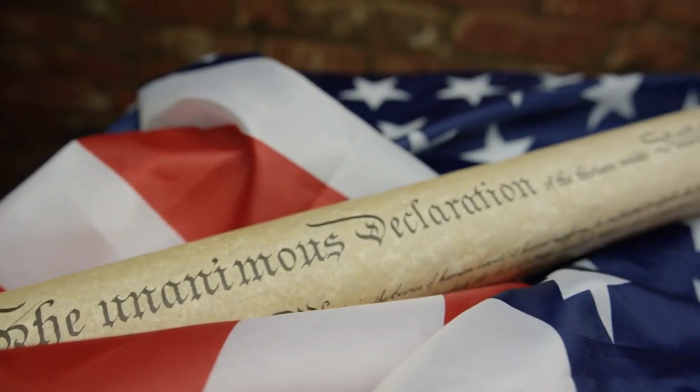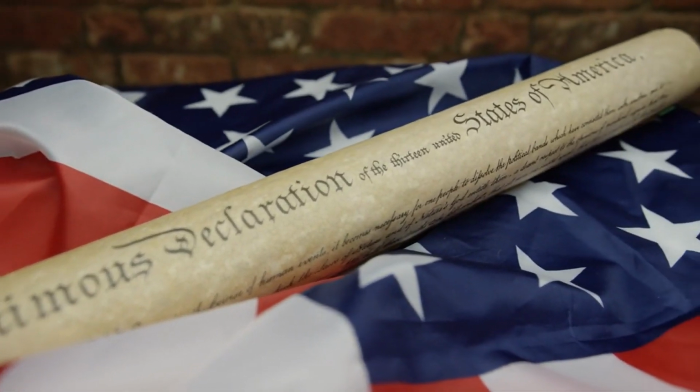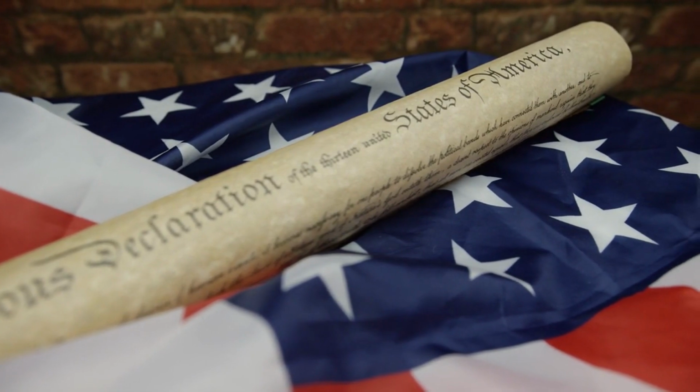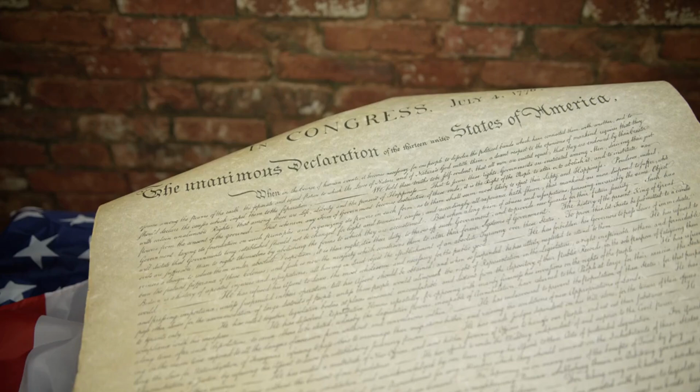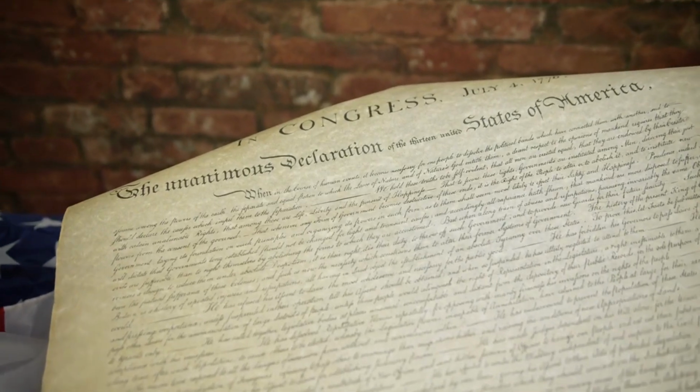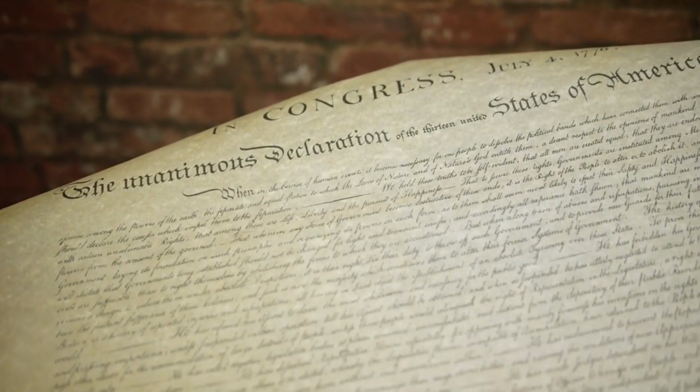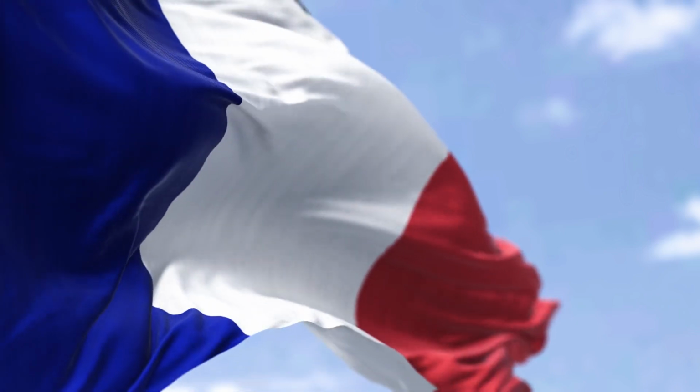The United States celebrates its Independence Day, marking when it declared its independence from Great Britain on July 4, 1776. The day was a climactic day in world history, but it was an event that was about 20 years in the making.